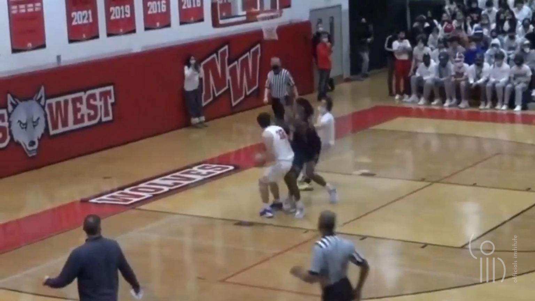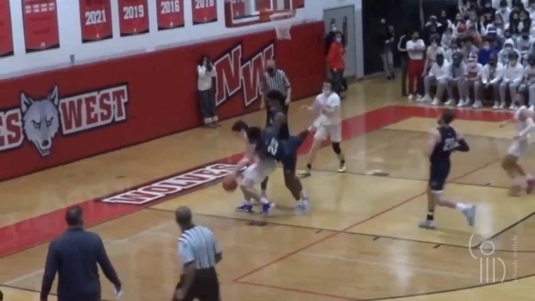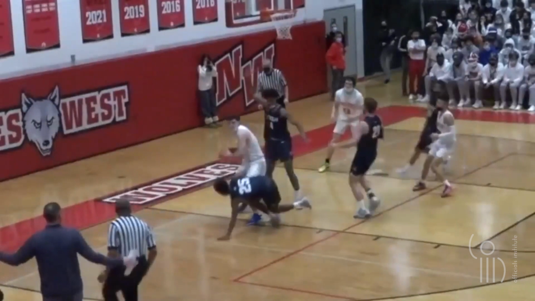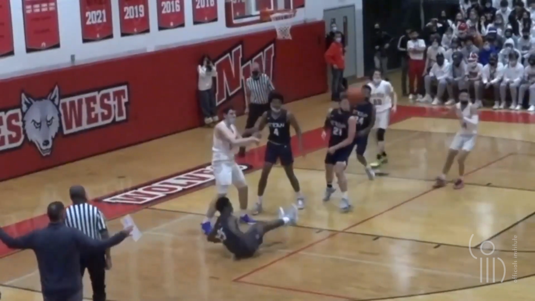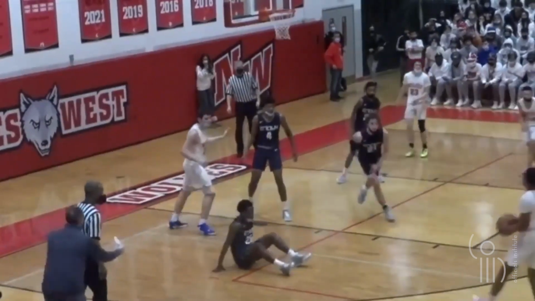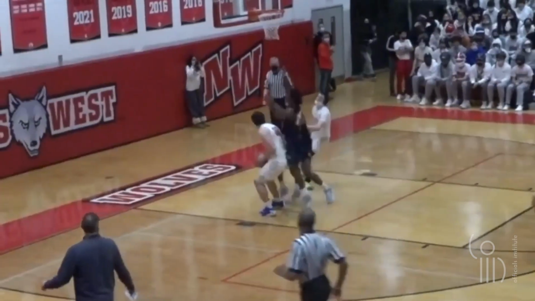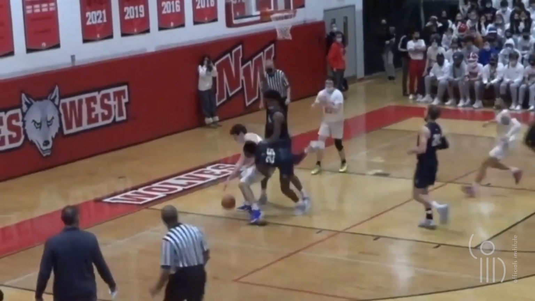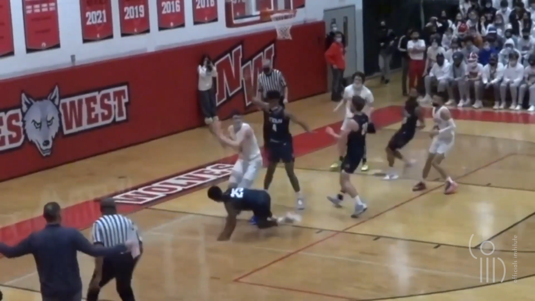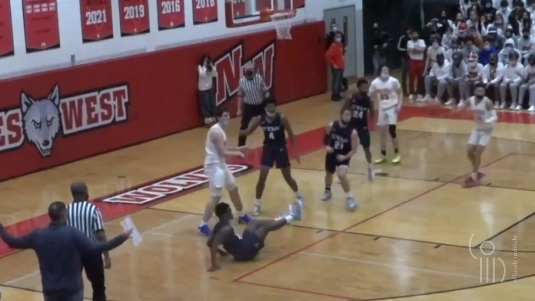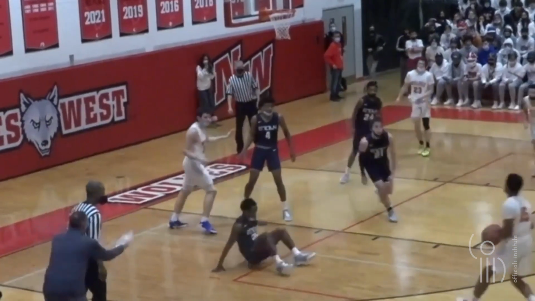No whistle on the play. What do we think? Is there contact? That's the first question. Is there contact? Yeah, a lot. Yes. There's definitely contact on that play. But did the contact hinder the movement of that player? Did it keep him from moving in a normal offensive movement? Not really. What does he do? Takes one step, dribbles, kind of looks around.